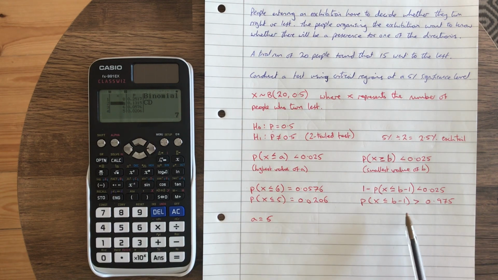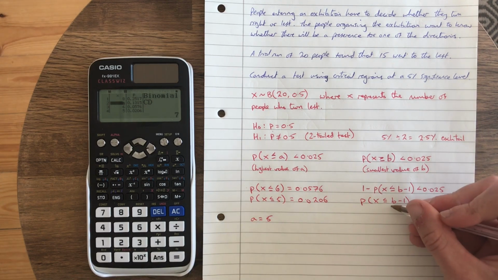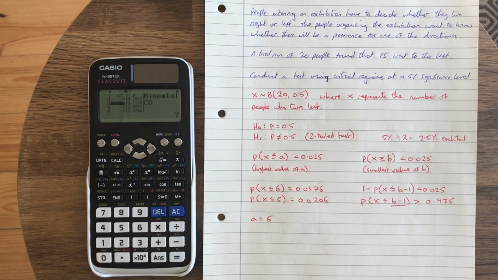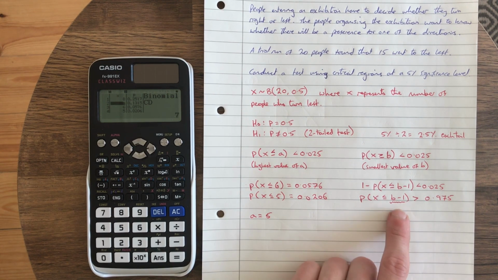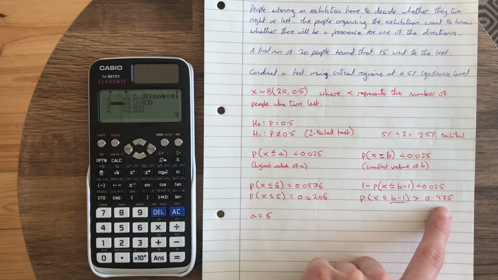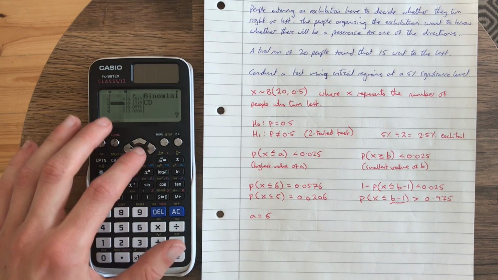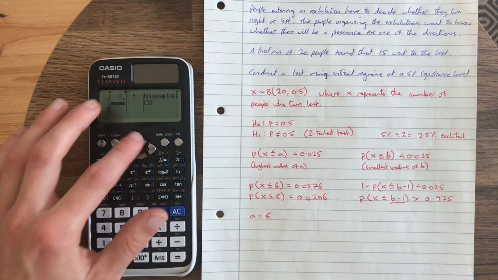So I'm looking at the smallest possible value of b here that satisfies this. I'm now looking at when this is going to go above 0.975, and I want to work out what the value of b take away 1 is first. Then I can think about what b is going to be. And I want the smallest value that is going to be greater than this. So we're going to have to change our values here.